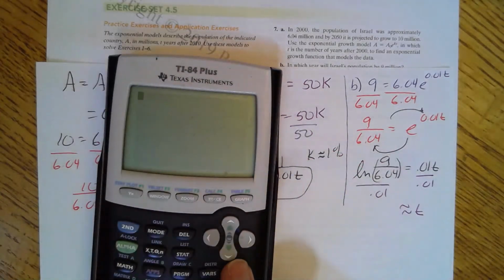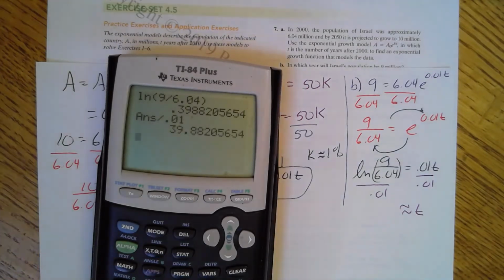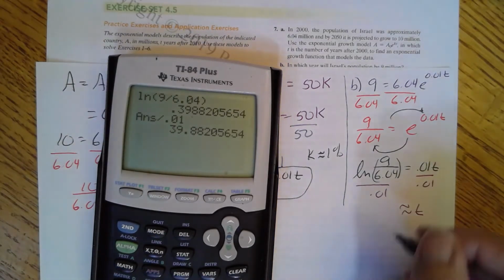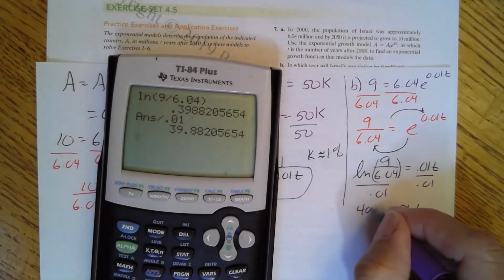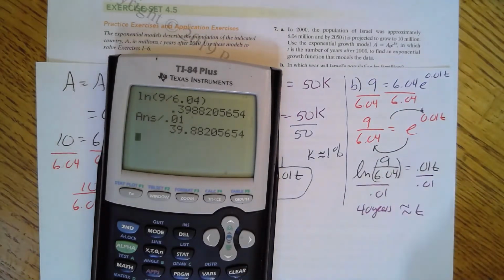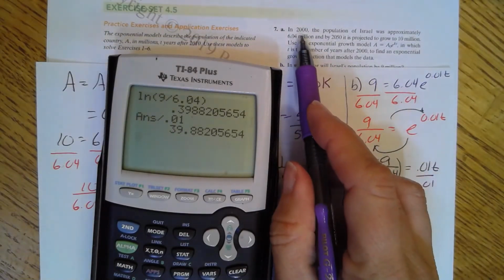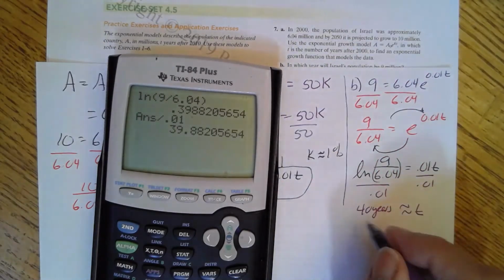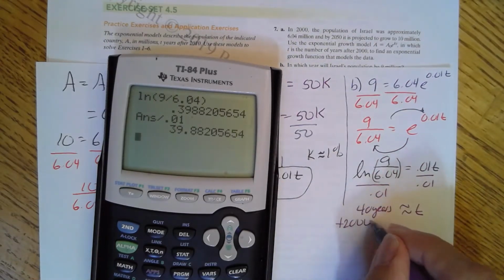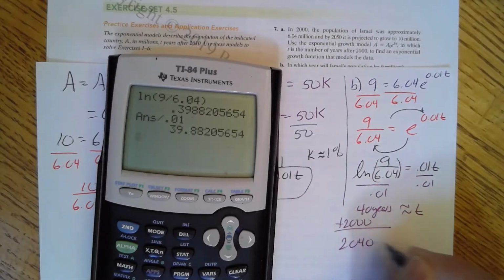We take the natural log of 9 divided by 6.04, and if you want, press enter to see what that is, then divide by 0.01. It looks like it's going to be approximately 40 years, rounding to the nearest whole year. So since this equation started in 2000, what year will it happen? Plus 2000, it'll be in the year 2040.